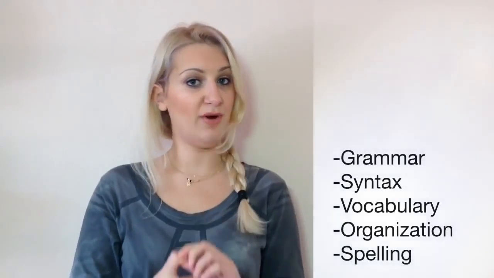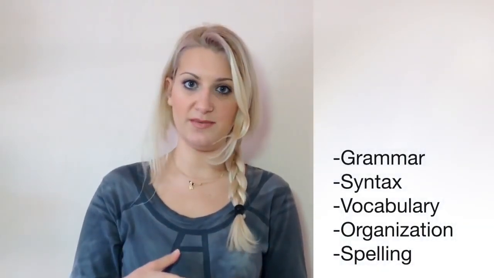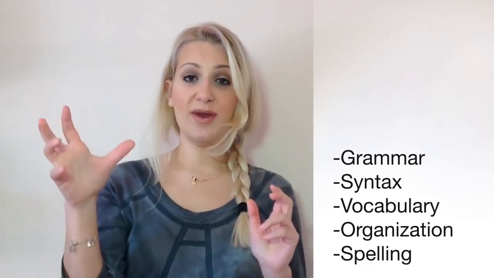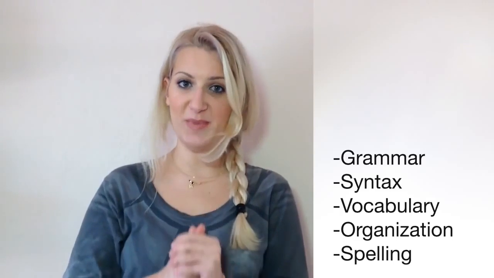Now, in terms of speaking and writing, things are a little bit different. You can't really mark yourself in writing and speaking, but here are some things that you should know. In writing, examiners will check you on task achievement or task response, that is, if you manage to answer the question thoroughly. They will also check your grammar, your syntax, your vocabulary and its variety, the organization of your essay as a whole, paragraphs and coherence, and your spelling.